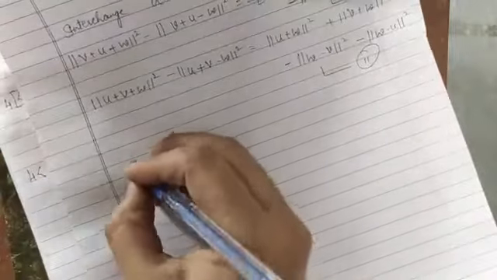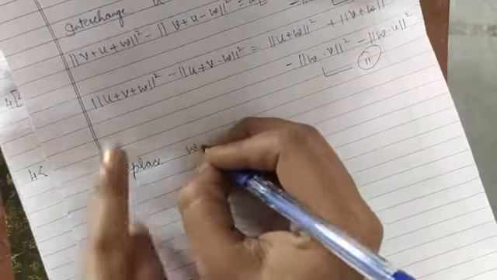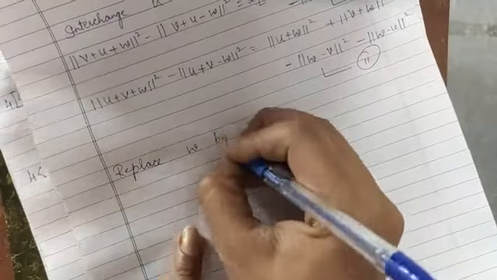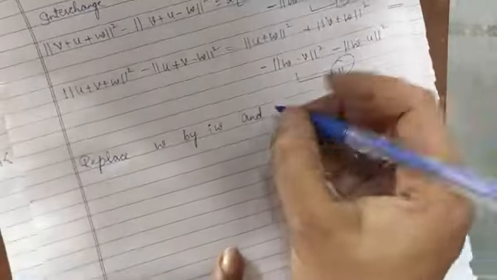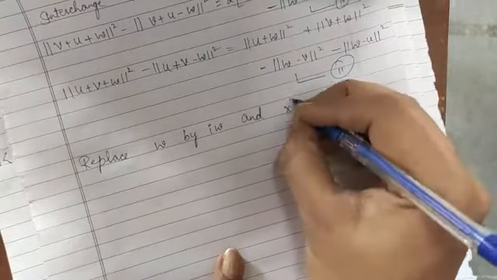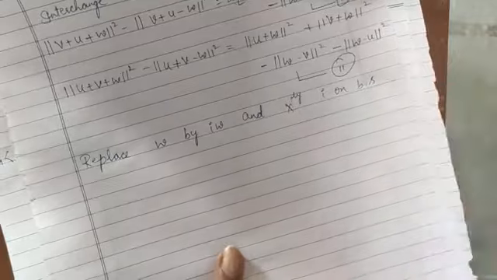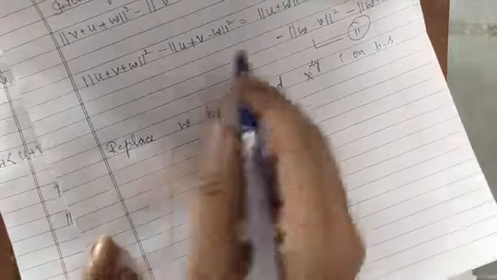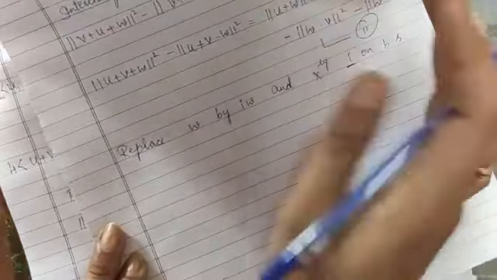Now replace, wherever you have w, replace w by i into w and multiply i on both sides. Okay, so what does your equation 11 become? We have to multiply i on both sides of our equation.